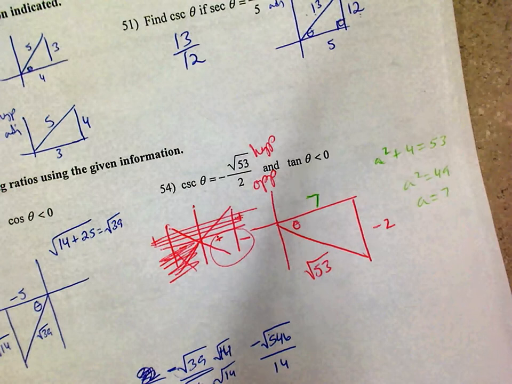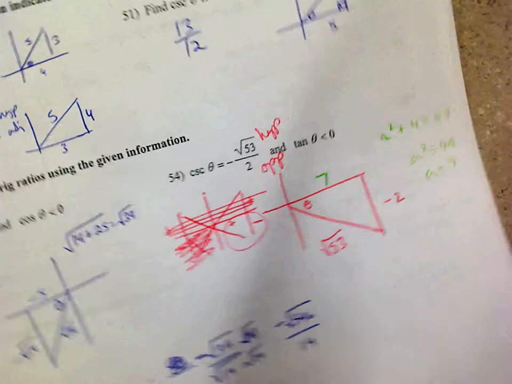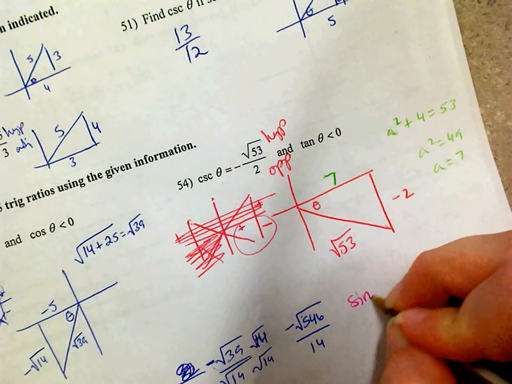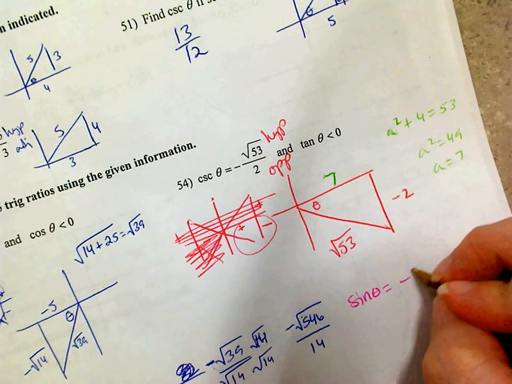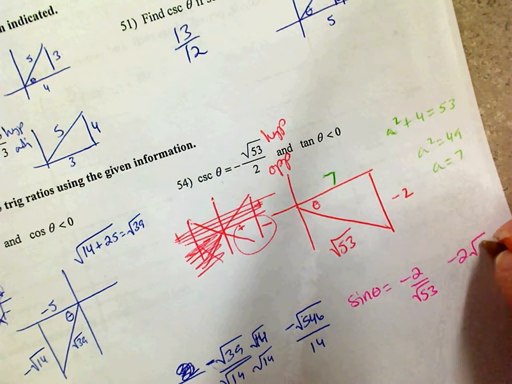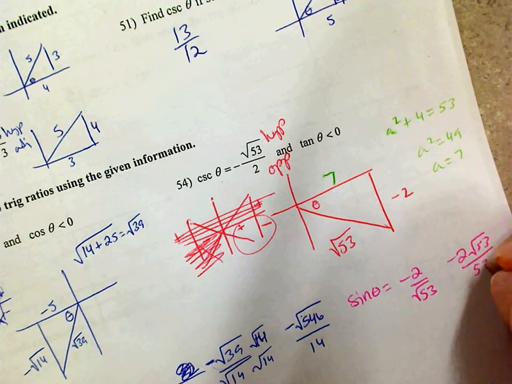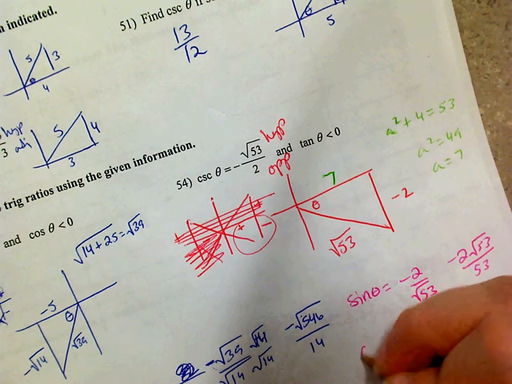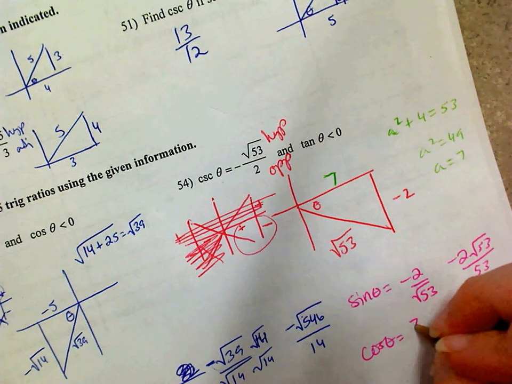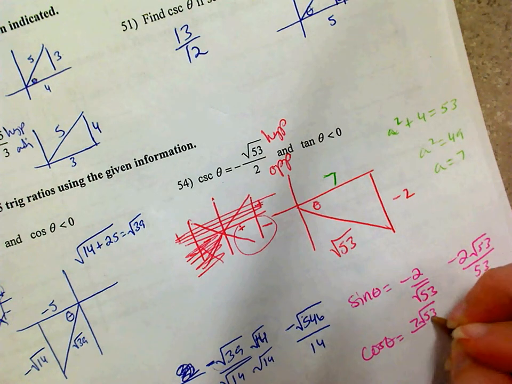Sine, negative 2 over the square root of 53. Final answer? Negative 2 square roots of 53 over 53. Let's do cosine. Cosine is adjacent over hypotenuse. 7 over the square root of 53, or 7 square roots of 53 over 53. Let's do tangent. Tangent is opposite over adjacent, so negative 2 over 7.